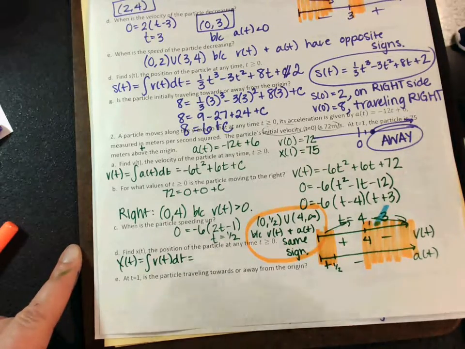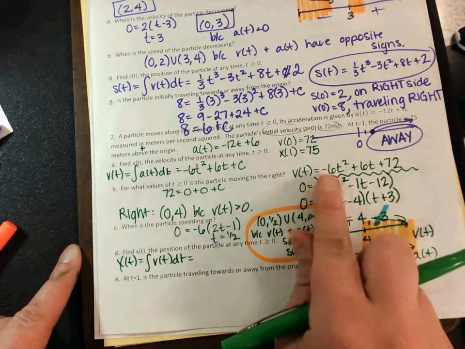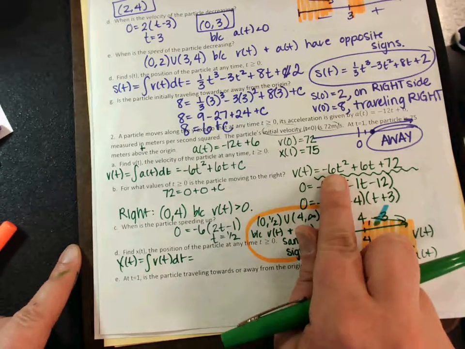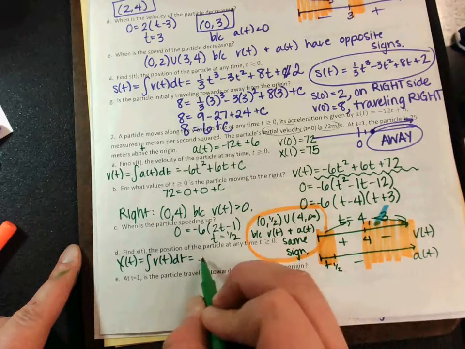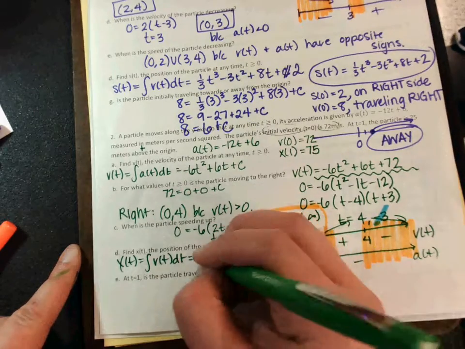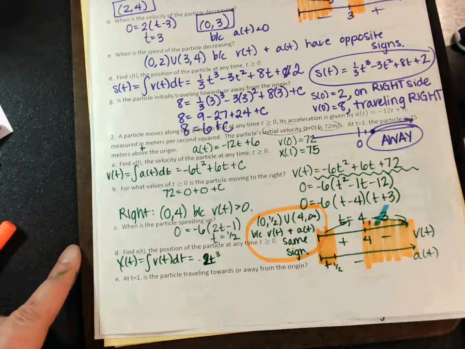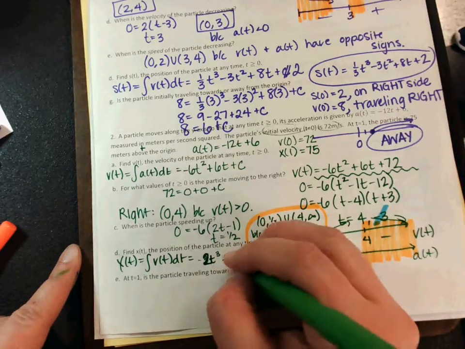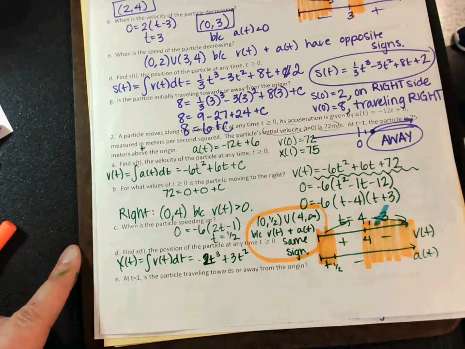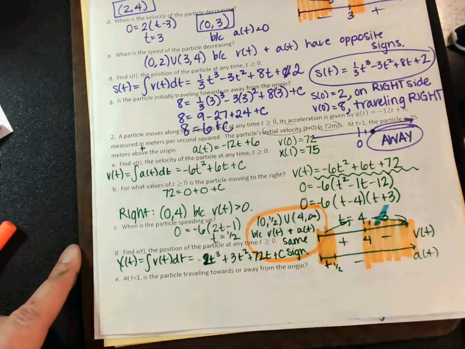So look at your v of t. It's right here. Okay, what's the antiderivative of negative 6t squared? Negative 3t cubed. Oh, wait, hold on. Sorry, negative 2t cubed. Okay, then 6t would be 3t squared. 72 would be a 72t, and then a plus c.